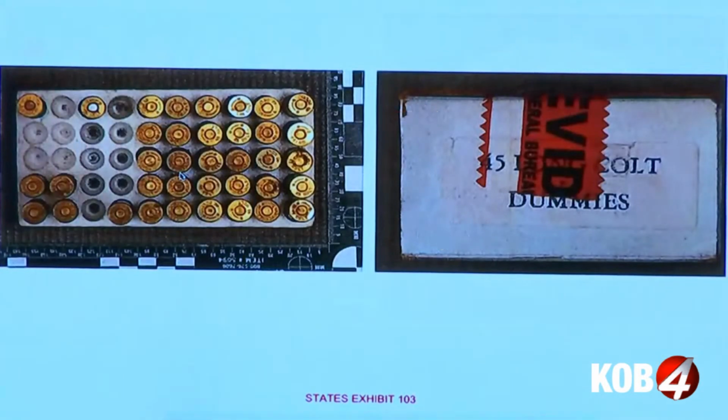State's Exhibit 103. What are we looking at here? This is a photograph of essentially a box of ammunition that was submitted to the lab. On the right-hand side, you see information that's present on the exterior of the box. And on the left-hand side is the foam tray that's inside that box, as well as the cartridges that were inside it.